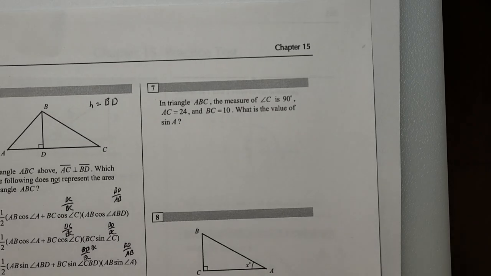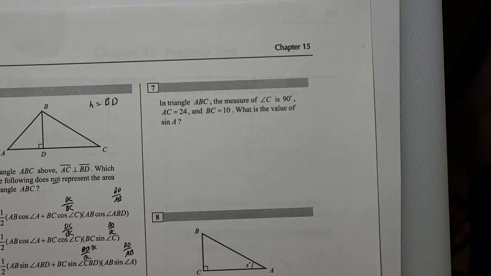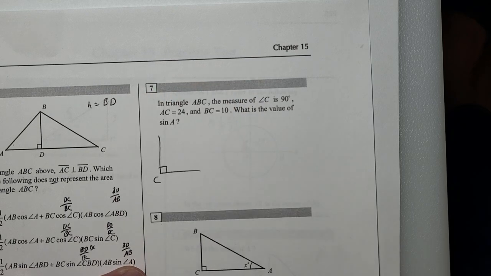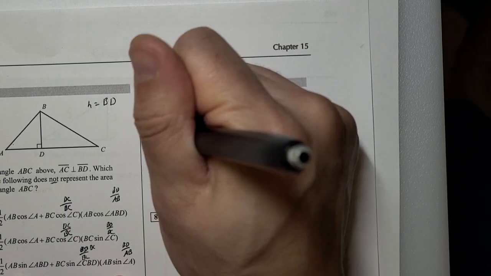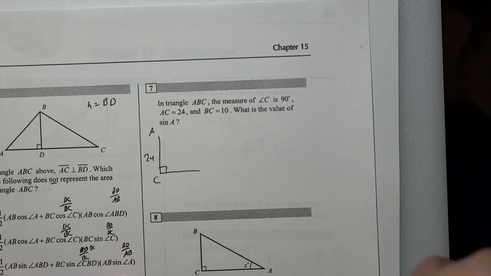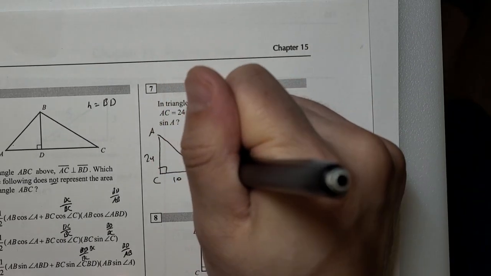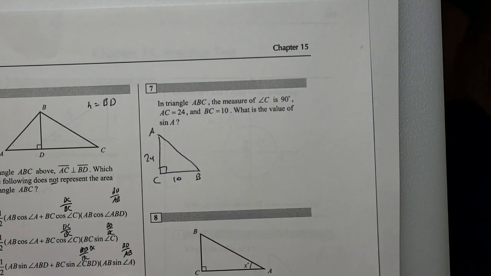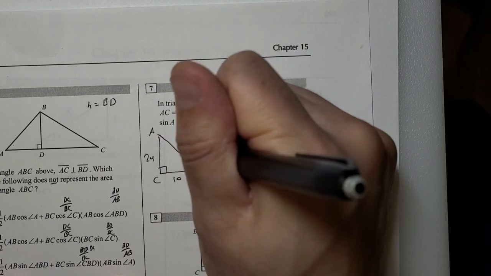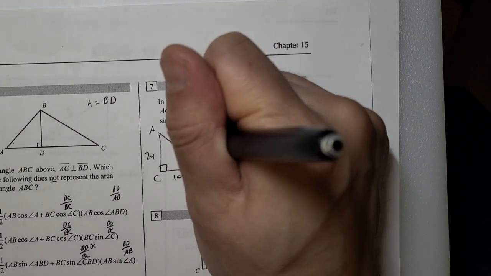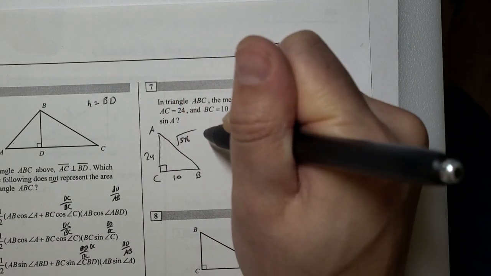Triangle ABC. The measure of C is 90. So I'm already wanting to draw this. C is 90. AC is 24. BC is 10. What is the value of sine of A? So what's this length over here? What's 24 squared? That should be square root of 576 minus 100, plus 100. I did it in my calculator.